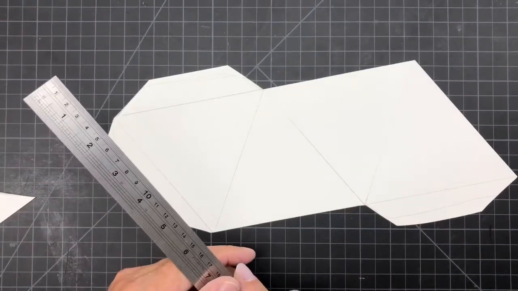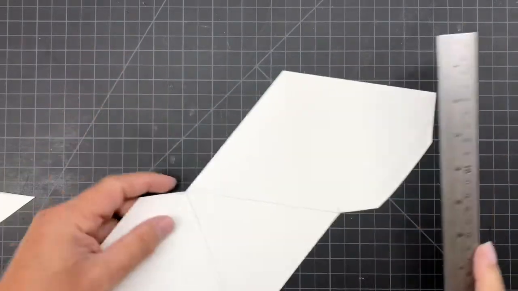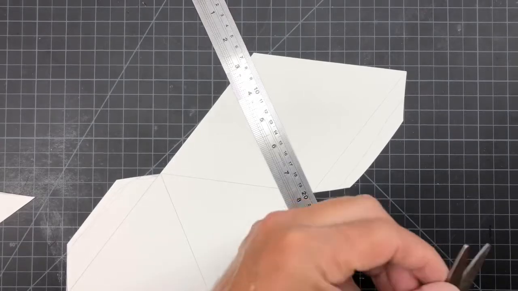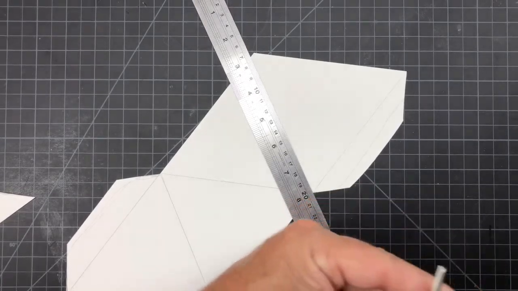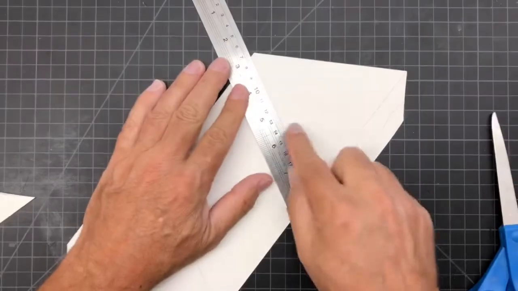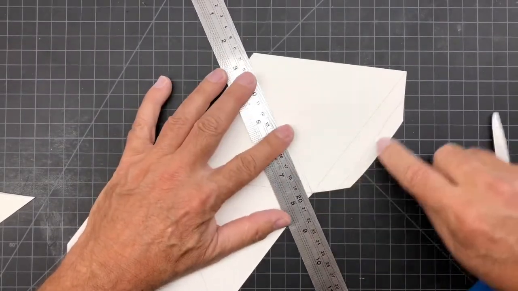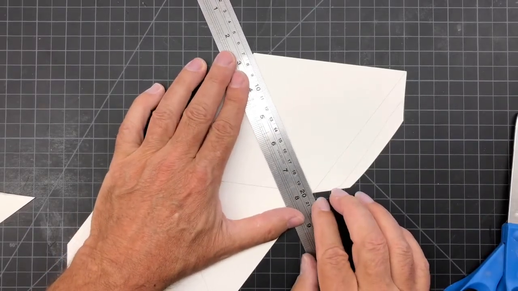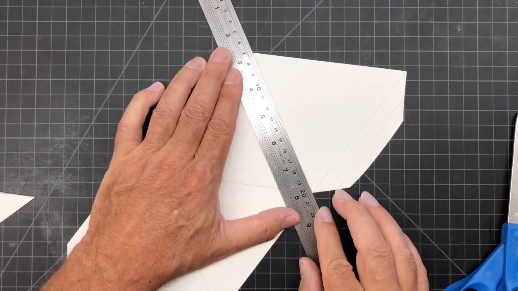Now, what are we going to do? We are going to score. So when we score these, we're going to put a good bend into each one of these lines that we drew. Not, of course, that one, but this one. Each one of the straight lines will have a score.